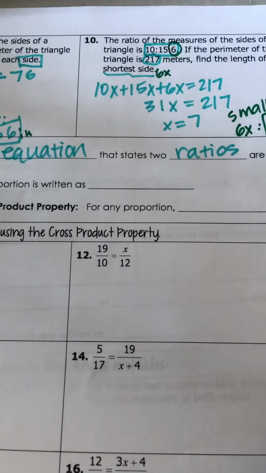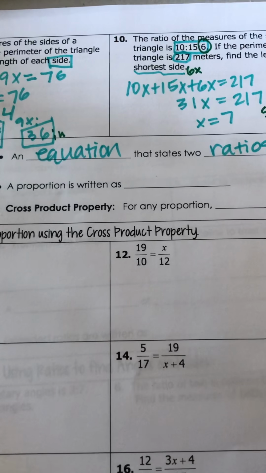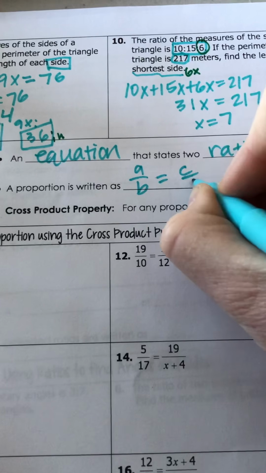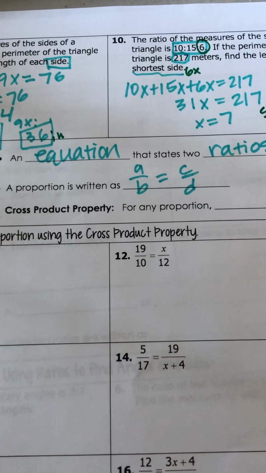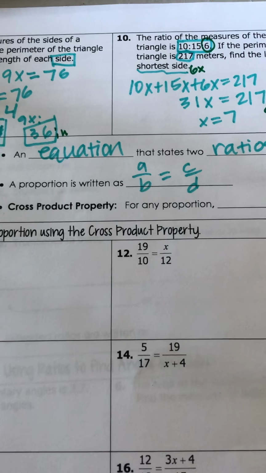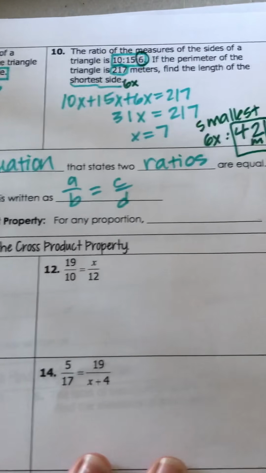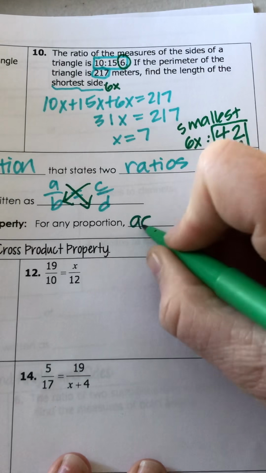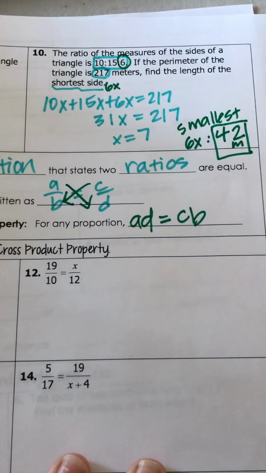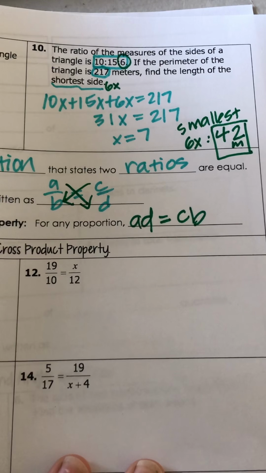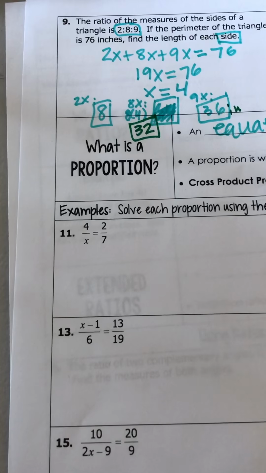So we'll have some kind of ratio with an equal sign between. So a proportion is written as A over B equals C over D. Okay, and A and B can be either a number or expressions with variables too. And the cross product property states that for any proportion, multiply across, AD equals CB or BC in any order. Okay? All right, so let's solve these.